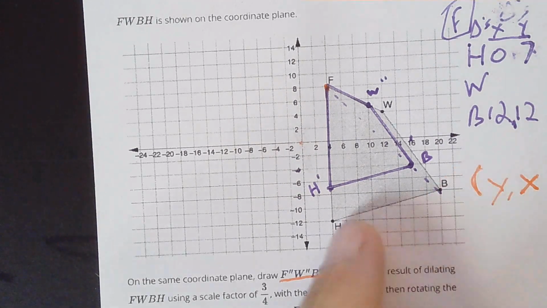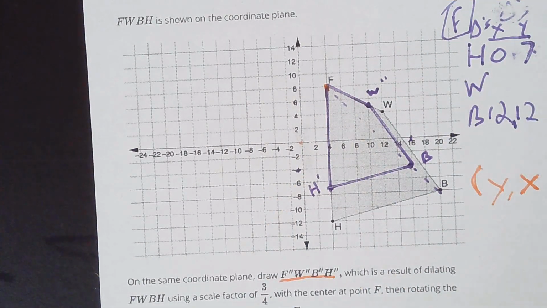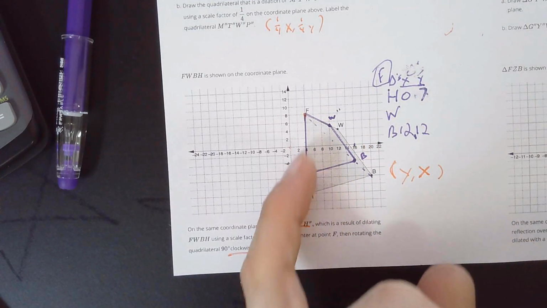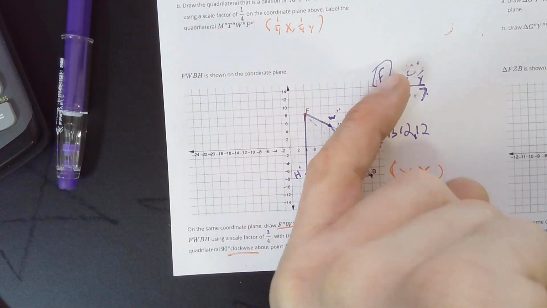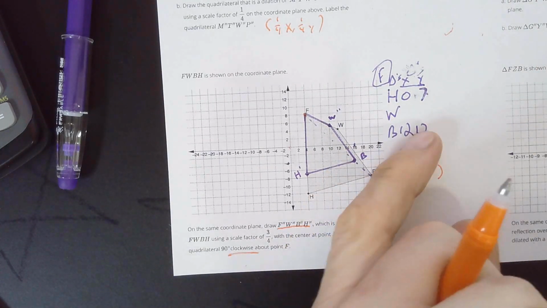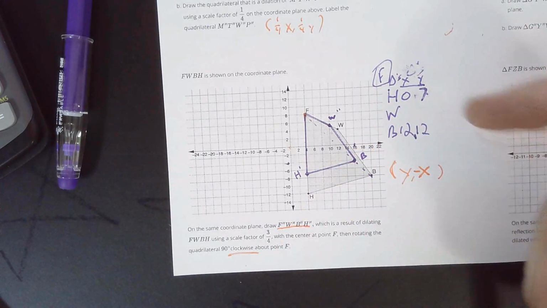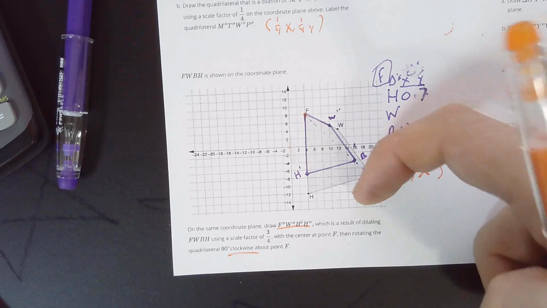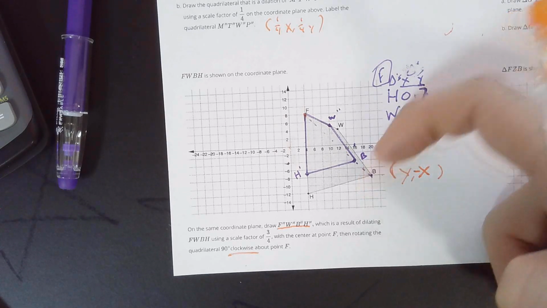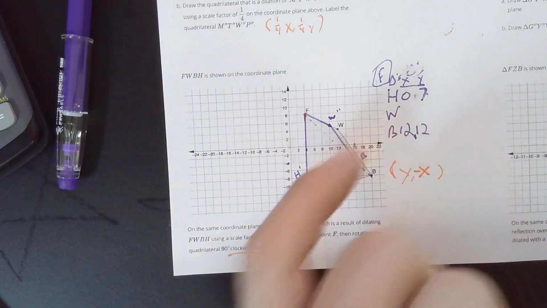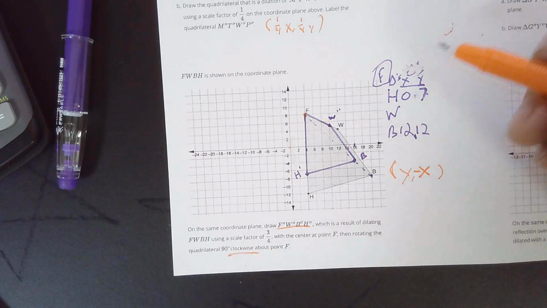When I'm rotating clockwise, you have to put the negative sign in front of the x because it pushes it that way, right? If you're going counterclockwise, the negative sign goes in front of the y. It's just an easy way to remember clockwise and counterclockwise, at least for me.